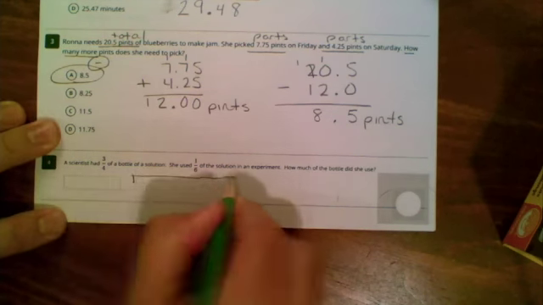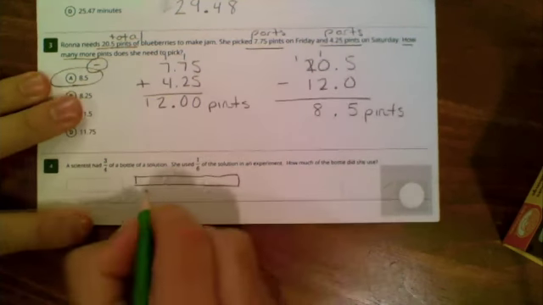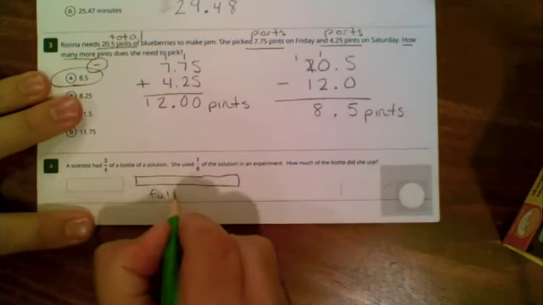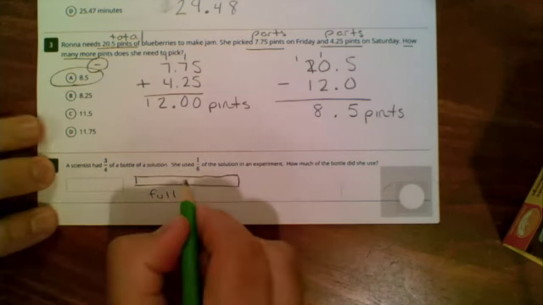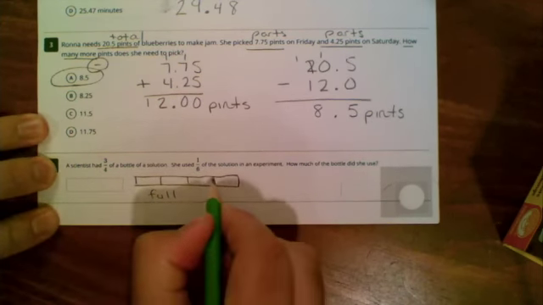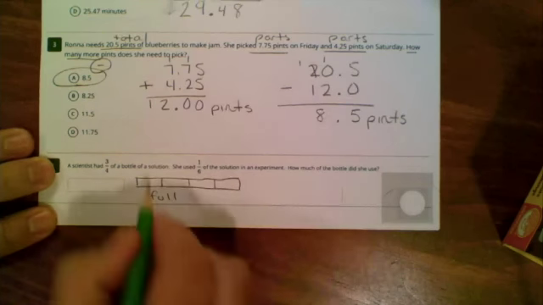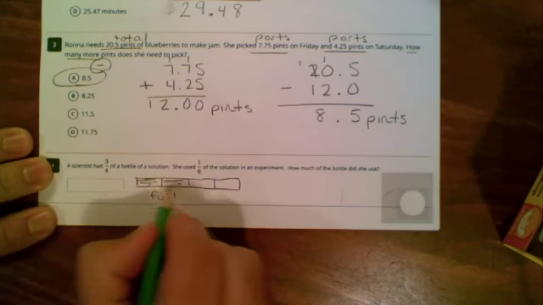So if we think of this like a drawing, so that's the full bottle. She had 3/4.